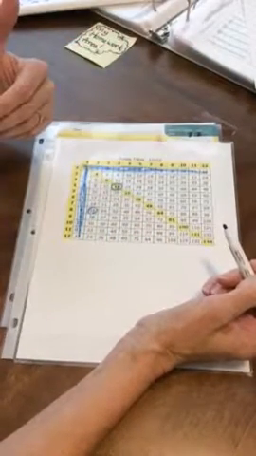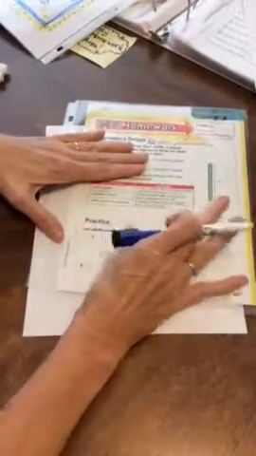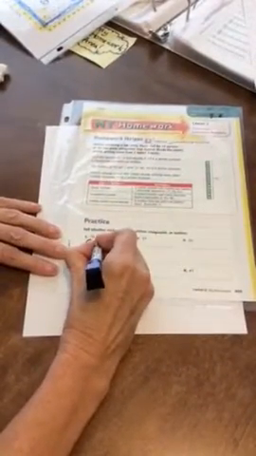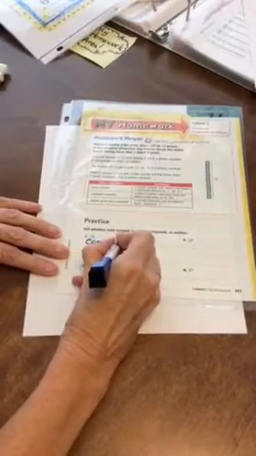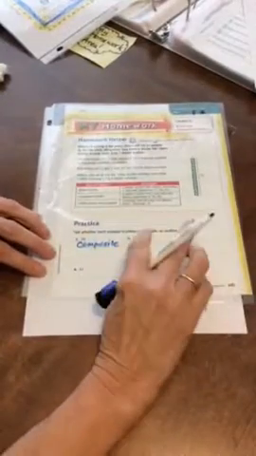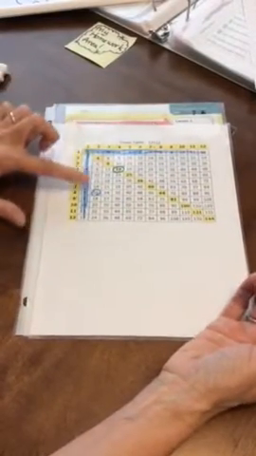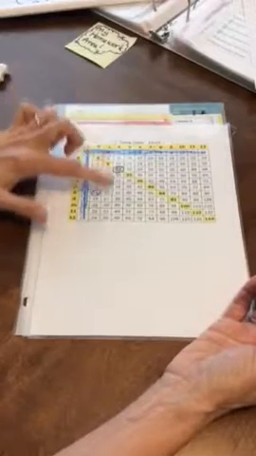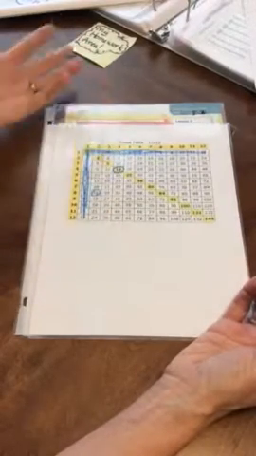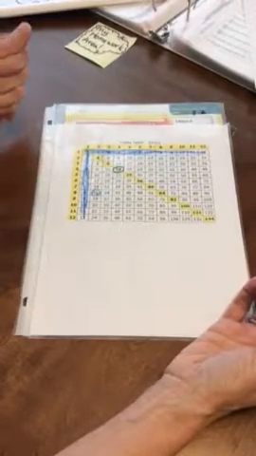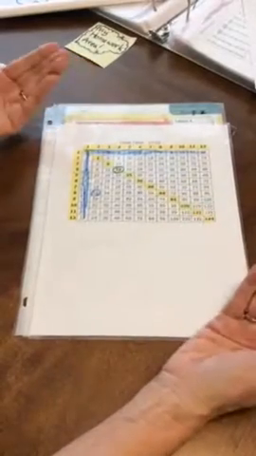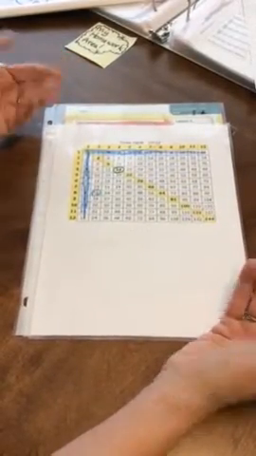There's more than one way to get to 16, so I am certain it is a composite number. Now the next one is 37. First of all, do I see 37 anywhere on my chart? I do not, so I'm suspicious that it could be a prime number.